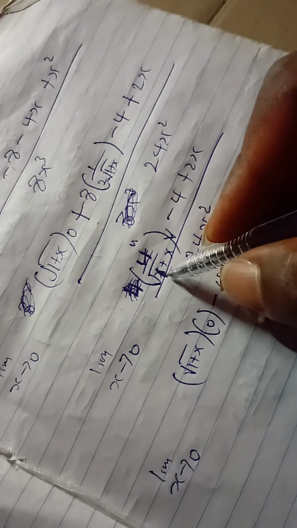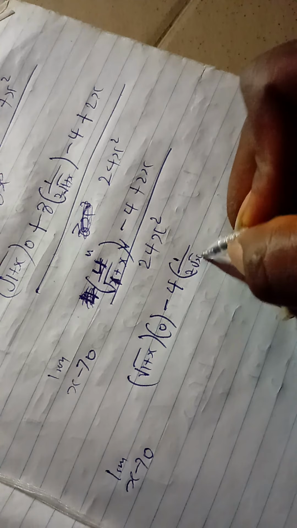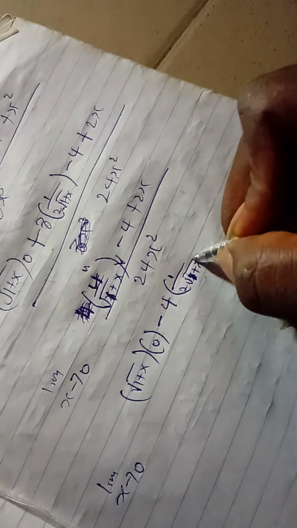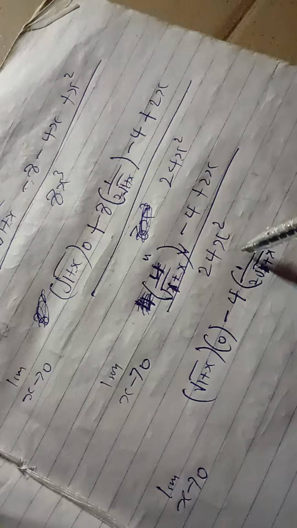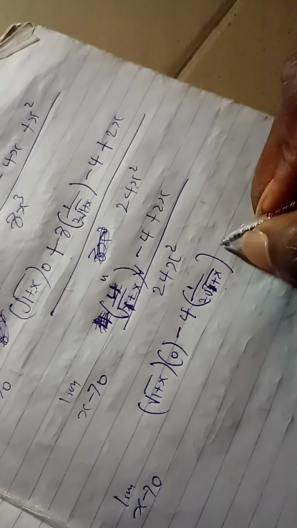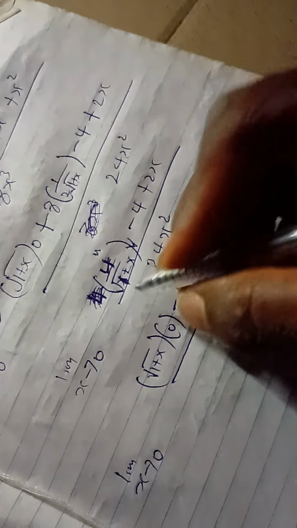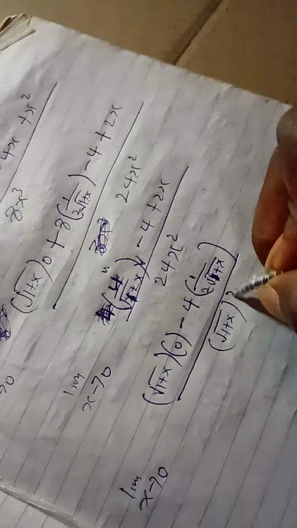If I differentiate root 1 plus x, I'm going to get 1 over 2 root 1 plus x. You can write it in your notes and differentiate. If you differentiate v, the denominator, you get 1 over 2 root 1 plus x. This is over v squared. What's our v? Root 1 plus x, squared.